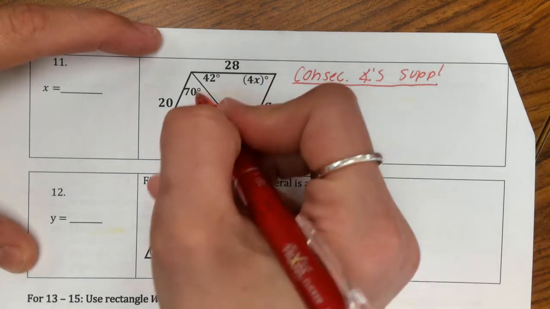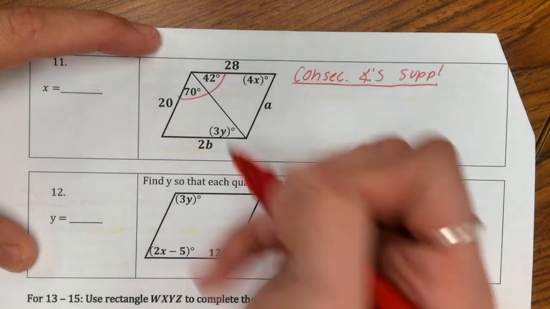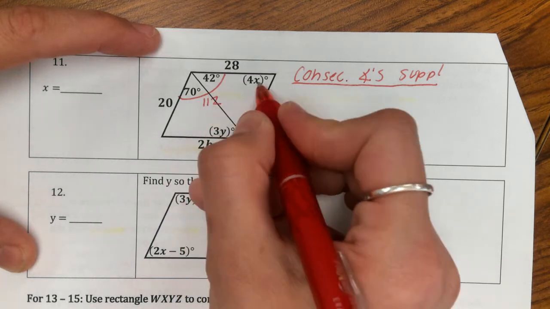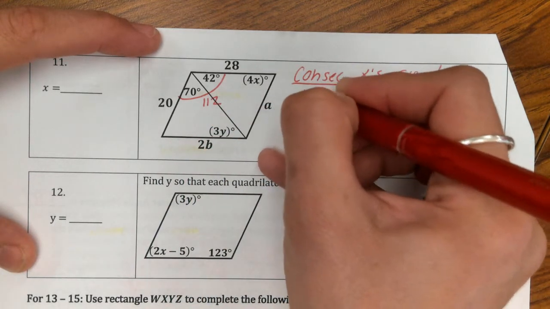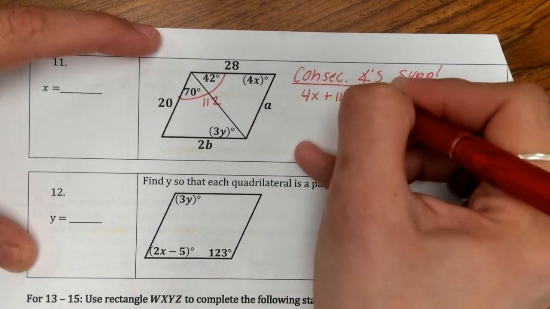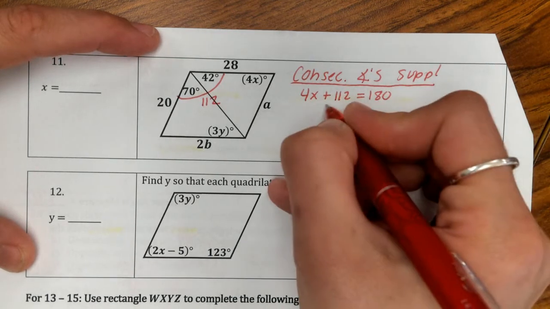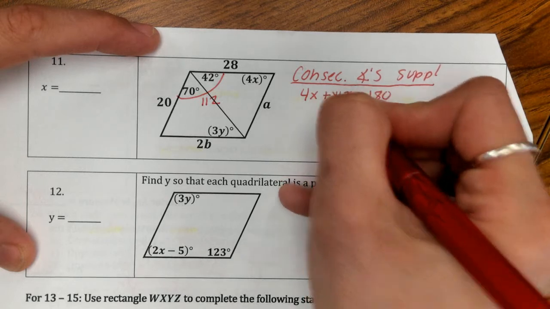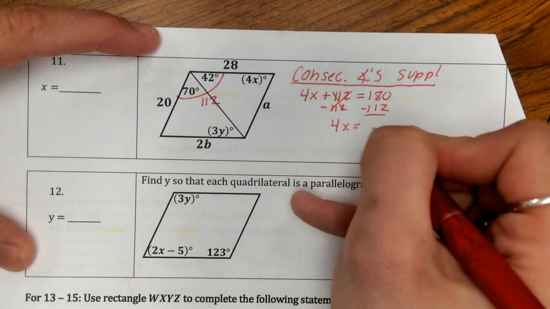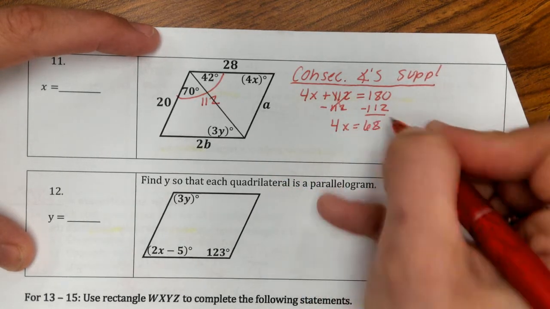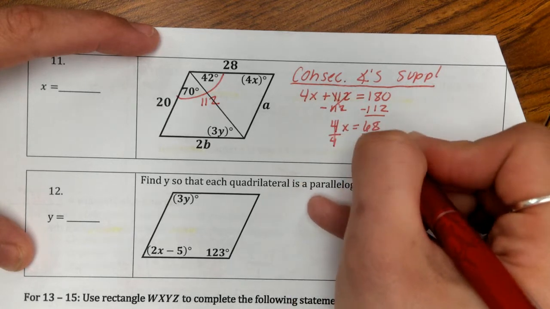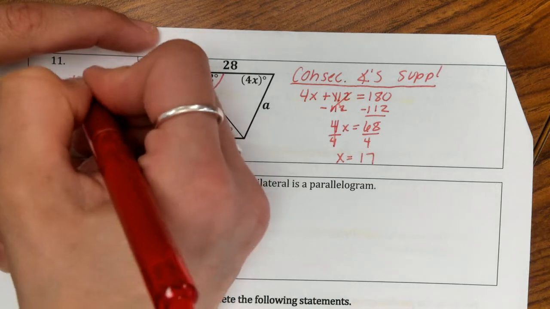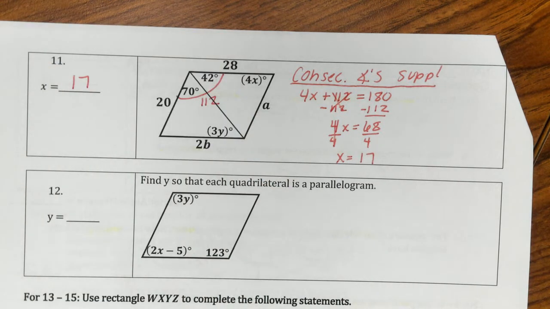So we could take this 42 and 70 and we can add those together and get 112. So then if we add those together to equal 180, we have 4x plus 112 is equal to 180. We go through our steps of solving for x, subtracting, we'll wind up with 68, then dividing. X will end up coming out to 17. We didn't even need that 3y or anything around the sides.